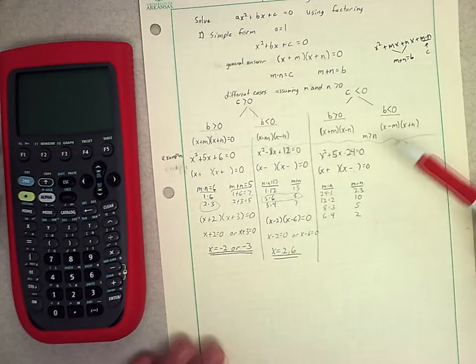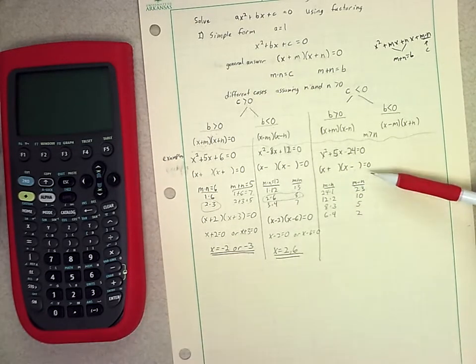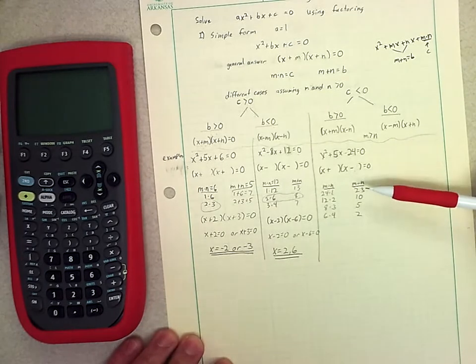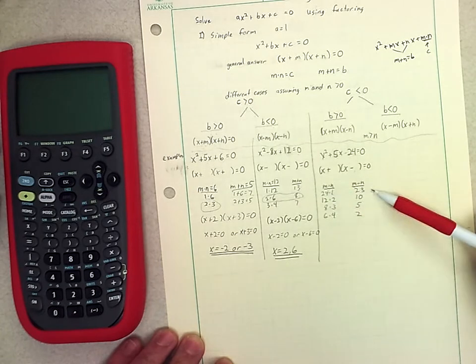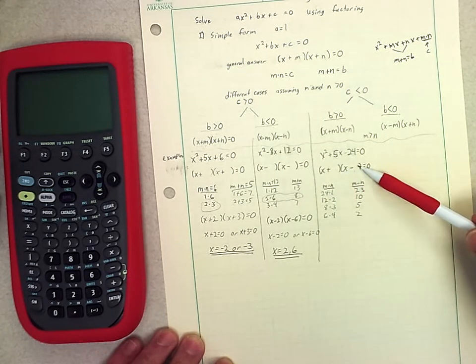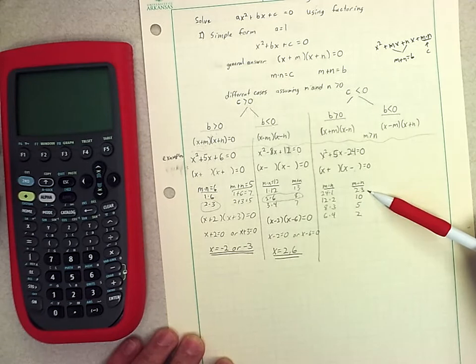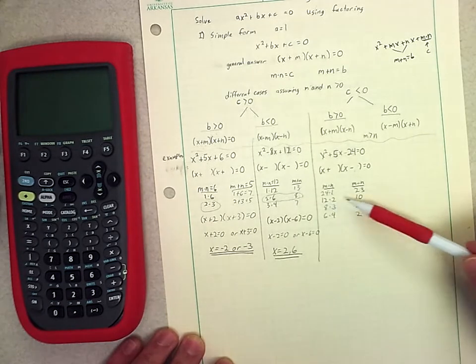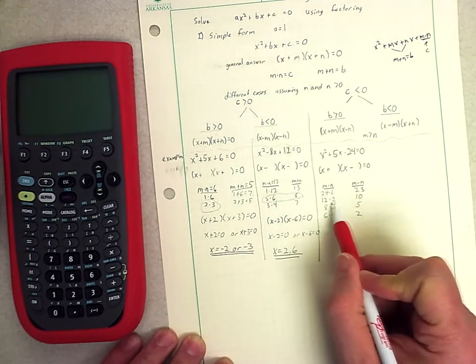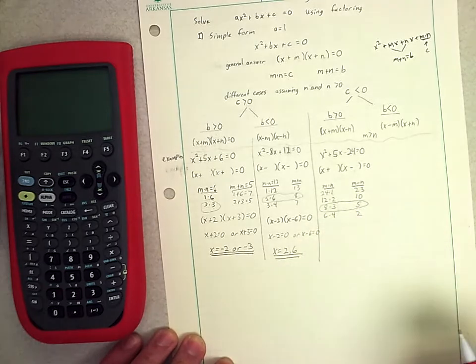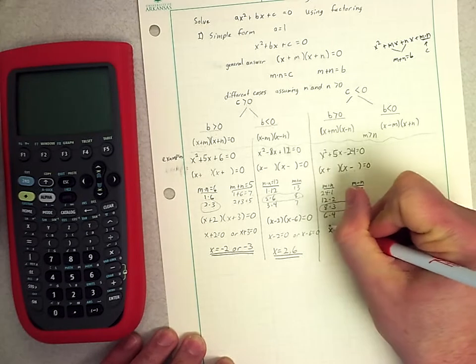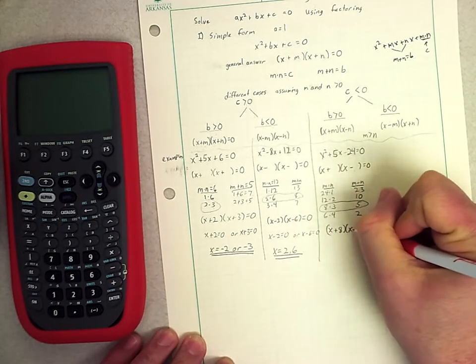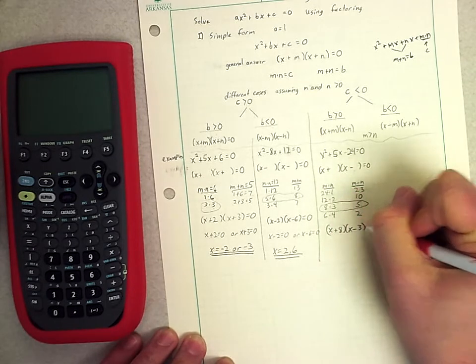The other thing to keep in mind is, as I split that, remember, I'm subtracting this second factor n from it. So for each one of these, I've got 24 and 1. If I had a positive 24 and a negative 1 there, I would get a positive 23 in the middle. That's not what I want. The one that's going to get me the 5 is 8 and 3. So my factors are x plus 8 and x minus 3.